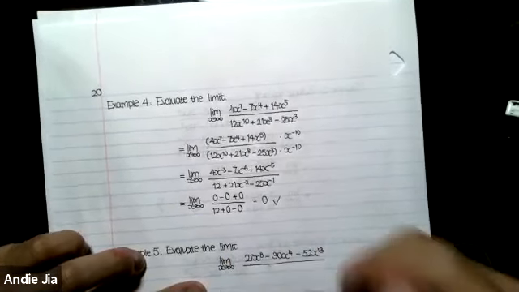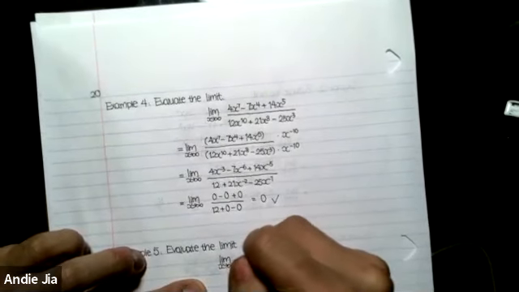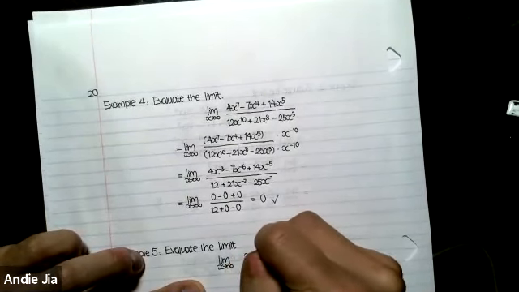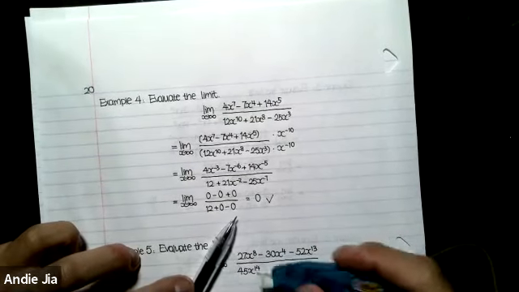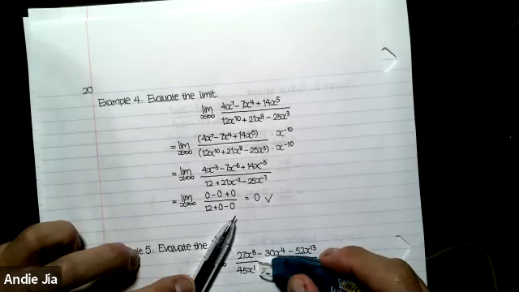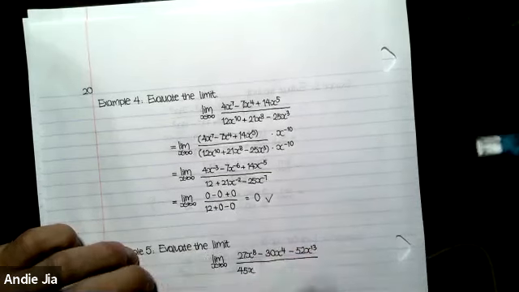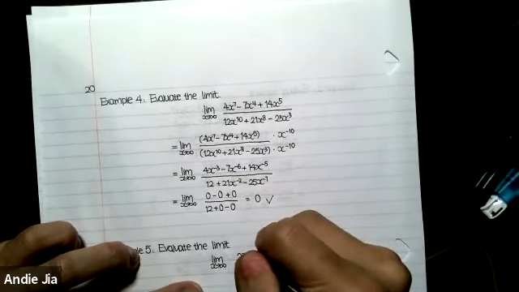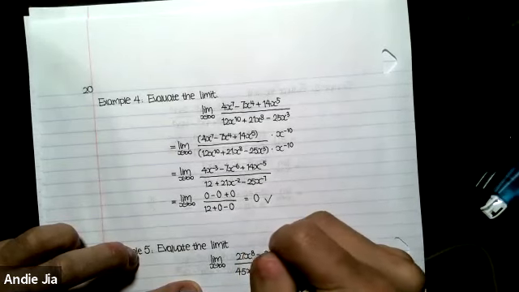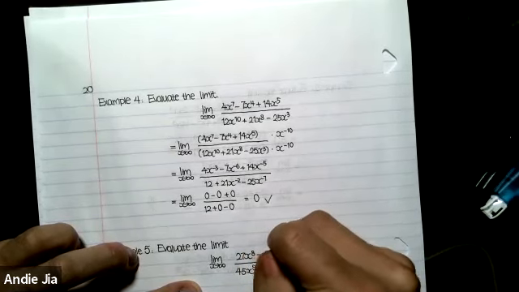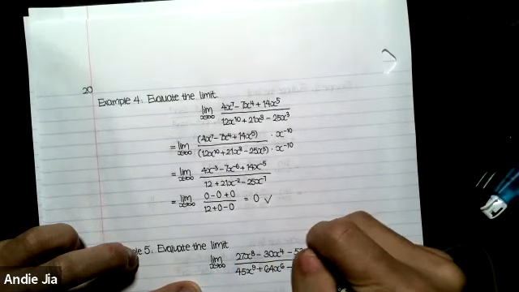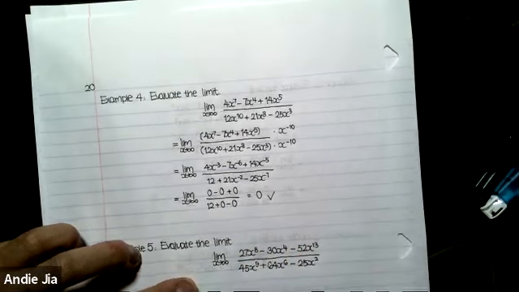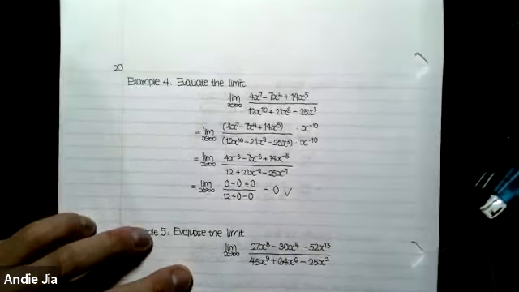What you have on the bottom is 45x to the 14th, x to the 9th, plus 64x to the 6th minus 25x squared.